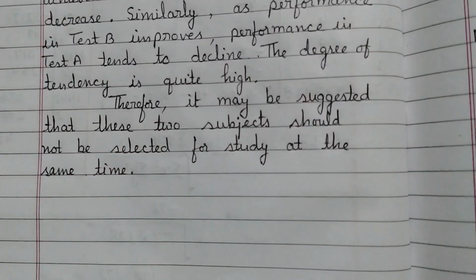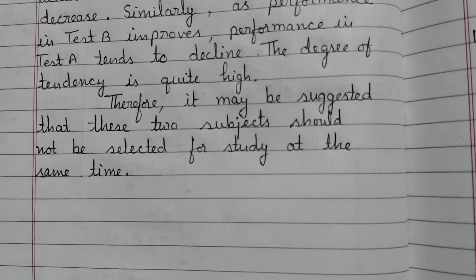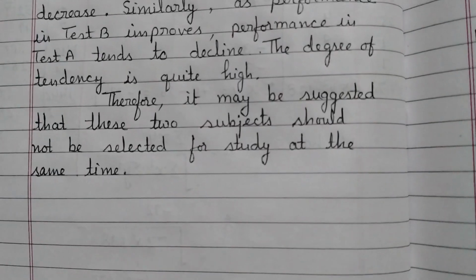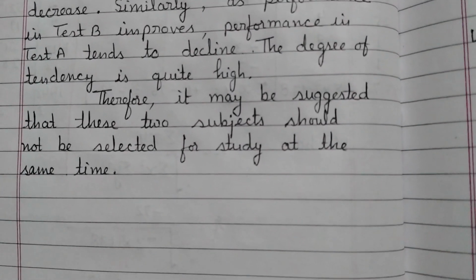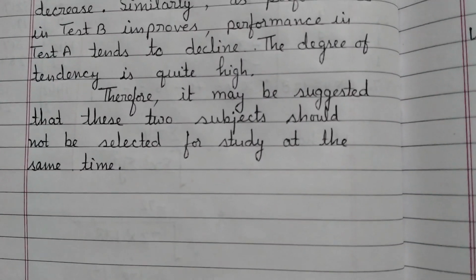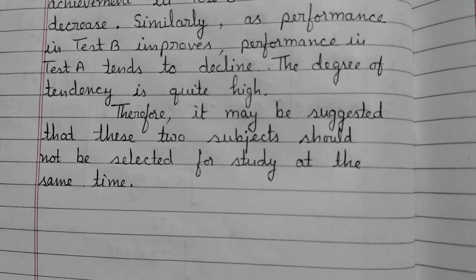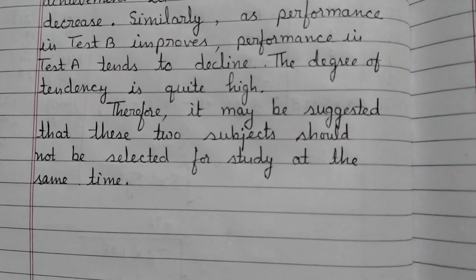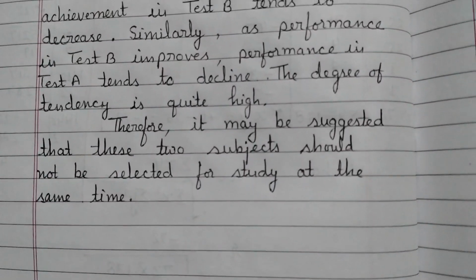So the main conclusion is that in this way we can advise the student which subject is to be taken for higher classes. Suppose such a test is conducted in 10th standard, then we can suggest which subject is to be taken by the student in class 11 and carried on in 11th and 12th.